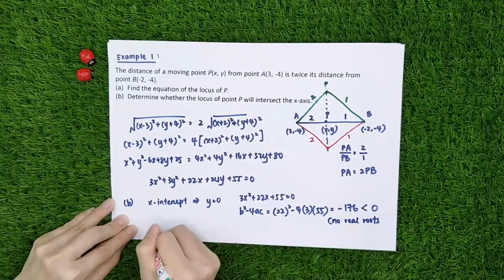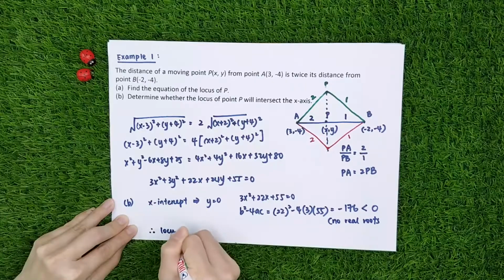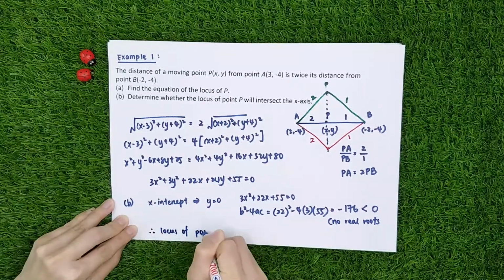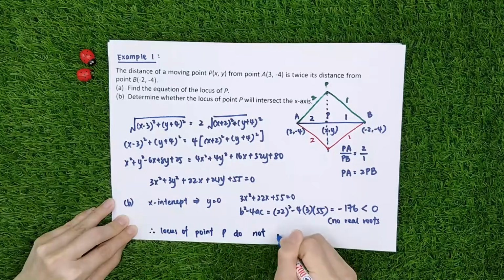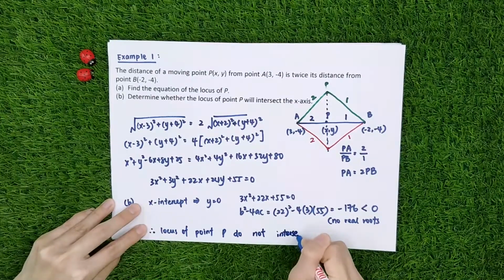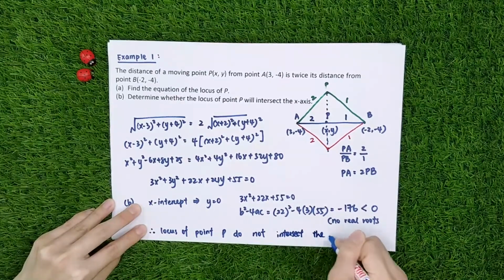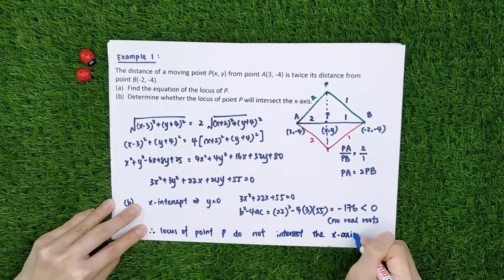Okay, so I will make the conclusion that the locus of point P does not intersect the x-axis.